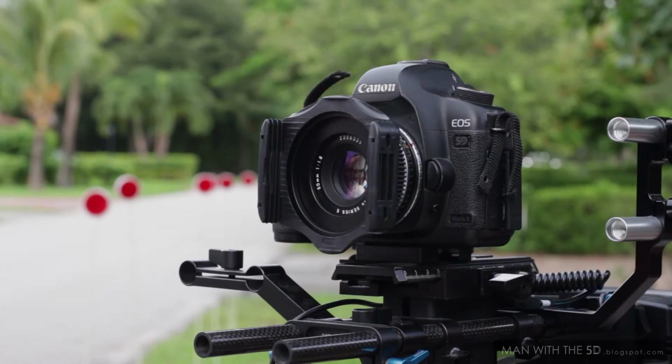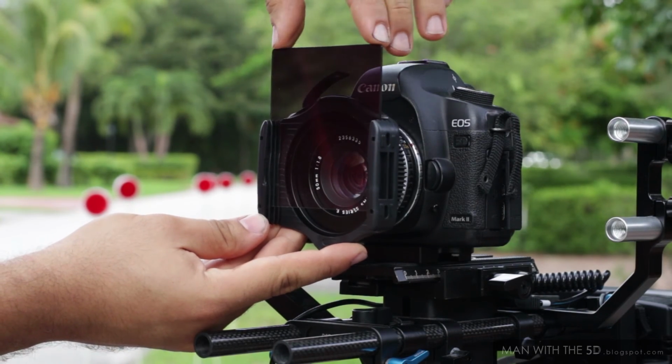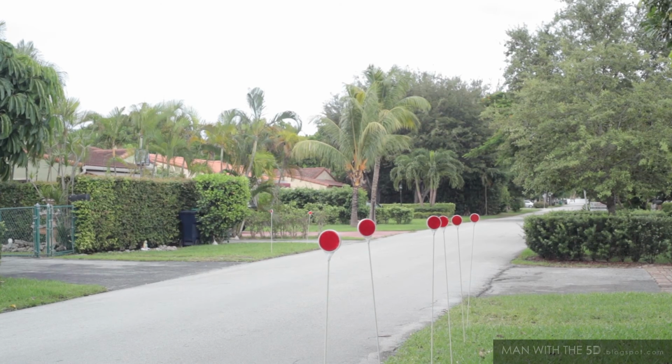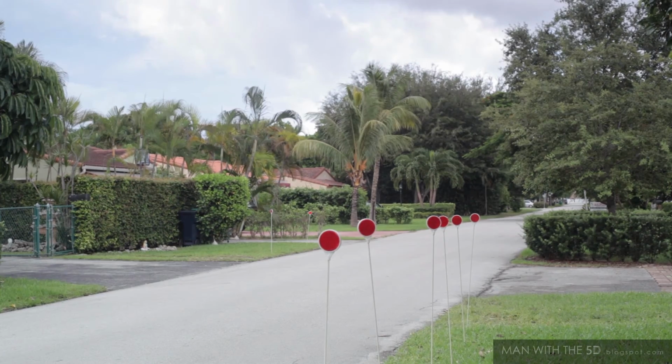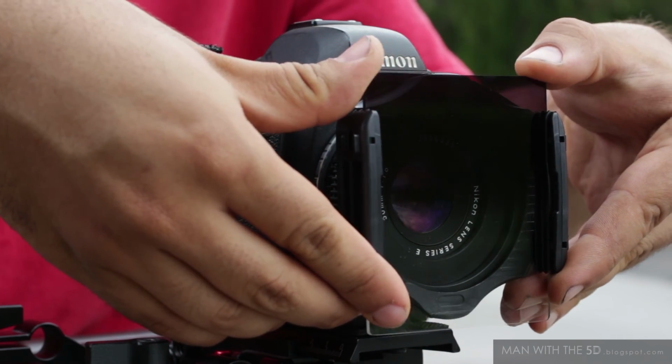There is one last ND filter variant of which I'm particularly fond of, the graduated ND. These gradient filters allow one to reduce the exposure of a bright sky without underexposing the rest of the image, and the slide-in holder allows one to adjust the graduation wherever it best suits their needs.